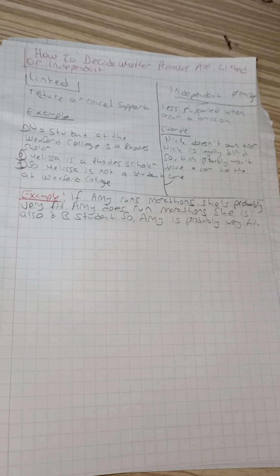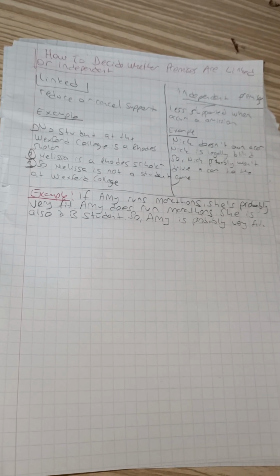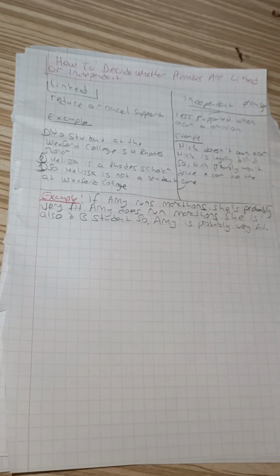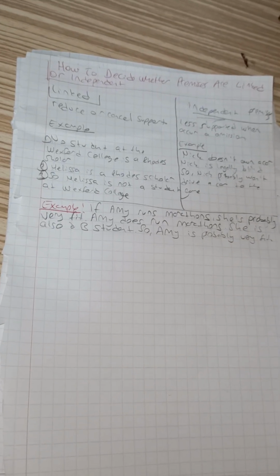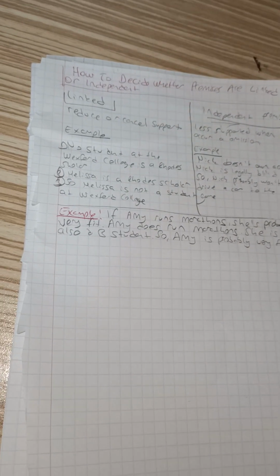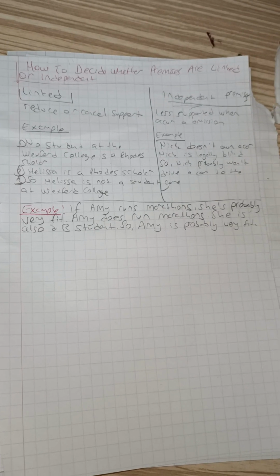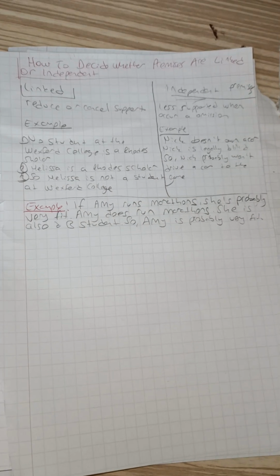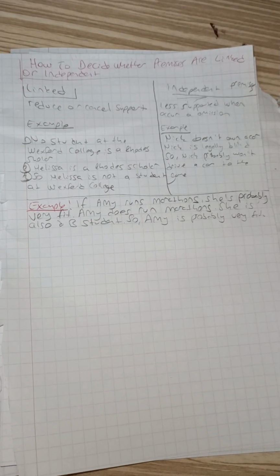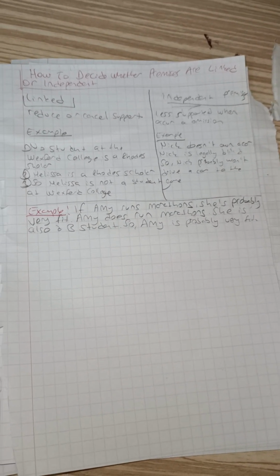There are 2 types of premises. One is linked and the other is independent. Linked premises means that the omission of one of the premises would cancel or reduce the amount of support provided by the other.